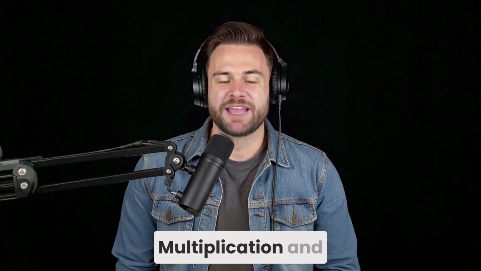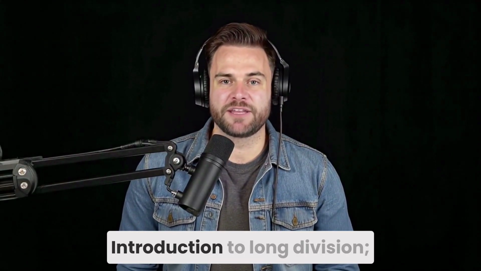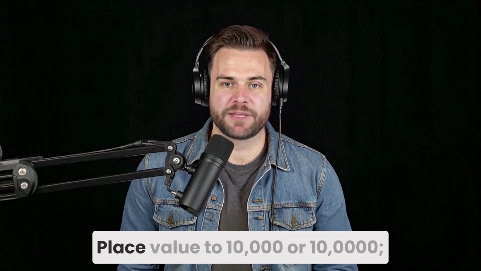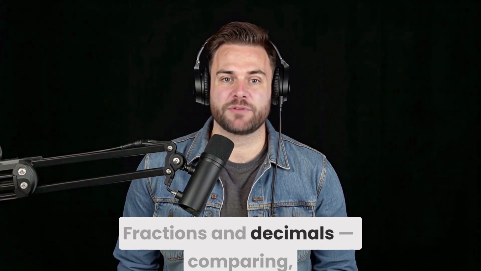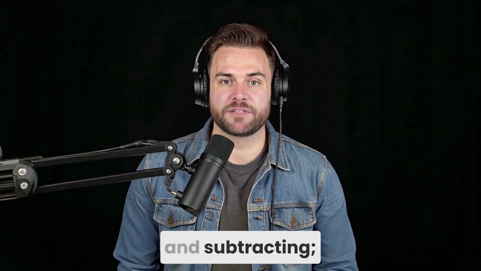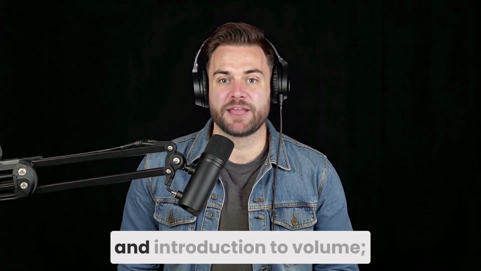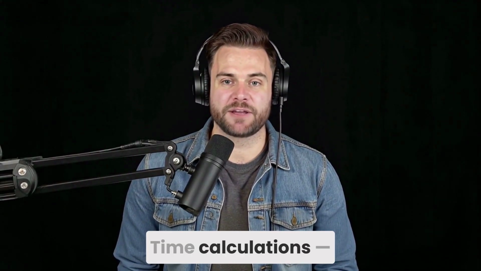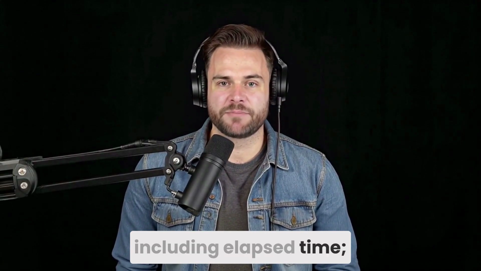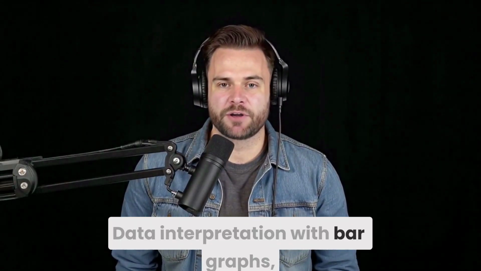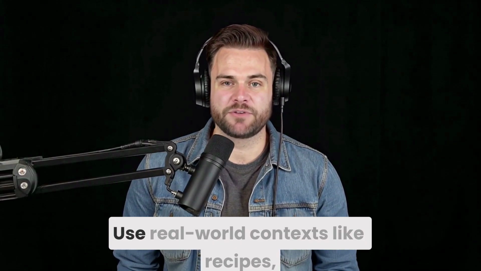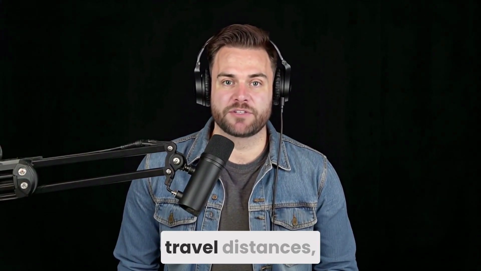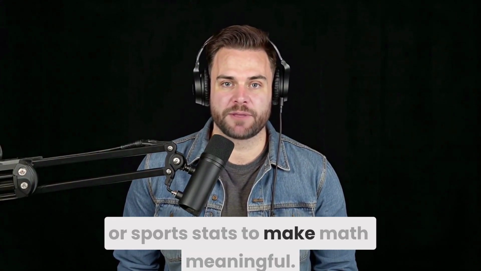Grade-by-grade curriculum overview. Grade 4: multiplication and division with larger numbers, introduction to long division, place value to 1,000 or 1,000,000, fractions and decimals (comparing, ordering, adding, and subtracting), area, perimeter, and introduction to volume, time calculations, including elapsed time, and data interpretation with bar graphs, pictographs, and line plots. Strategy tip: use real-world context like recipes, travel distances, or sports stats to make math meaningful.